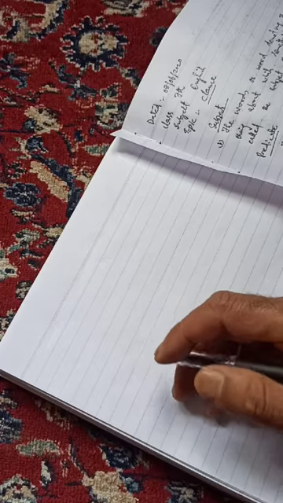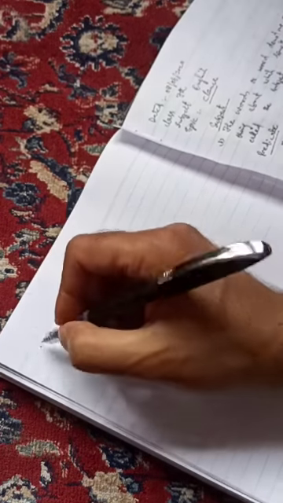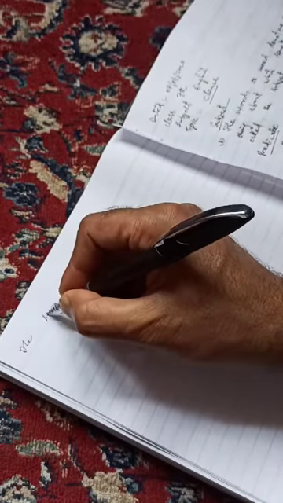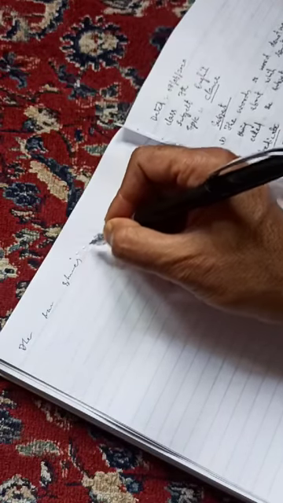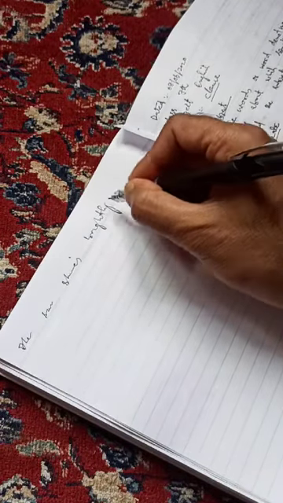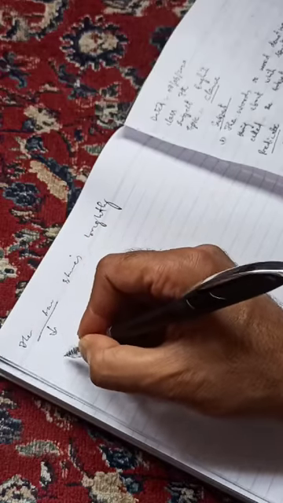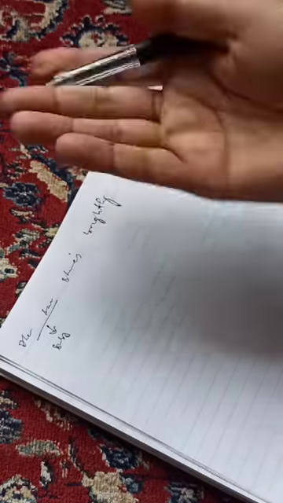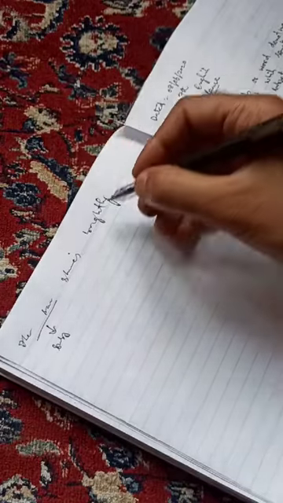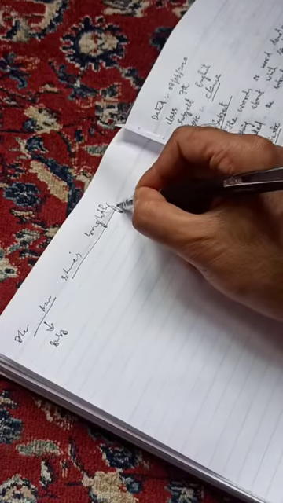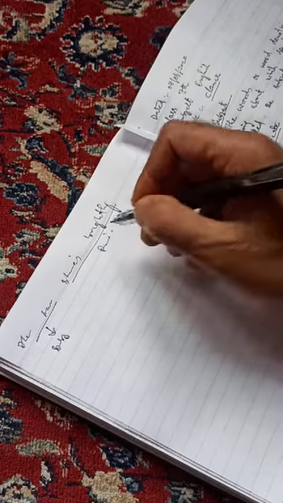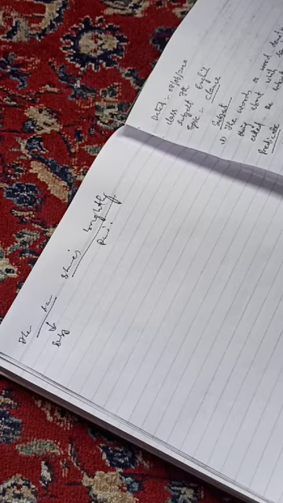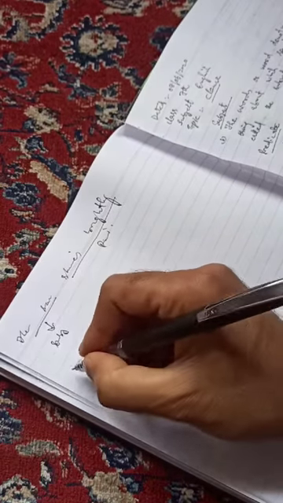In the same way, the sun shines brightly. So in this sentence, we are talking about the sun, so this is the subject. And what are we saying about the sun? We say that it shines brightly, so this is the predicate. Now let us discuss what is clause.